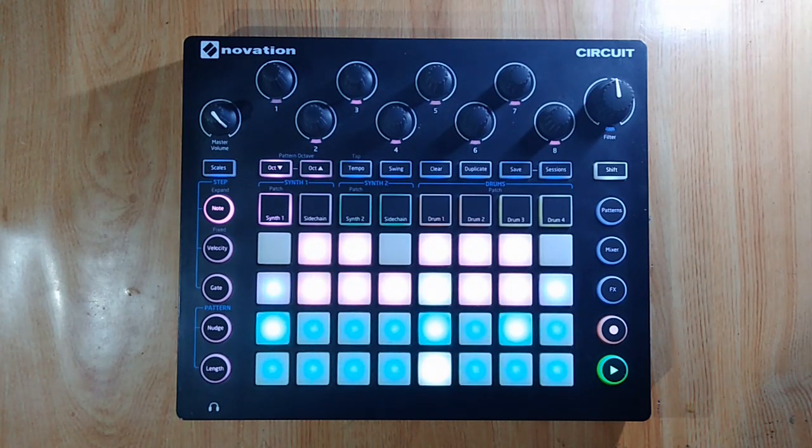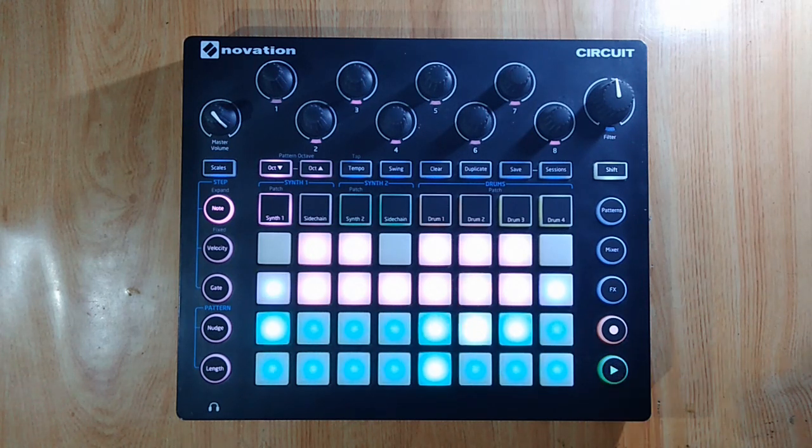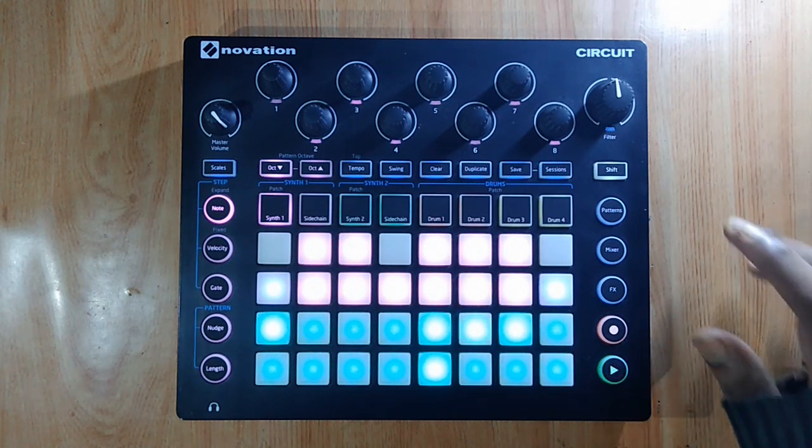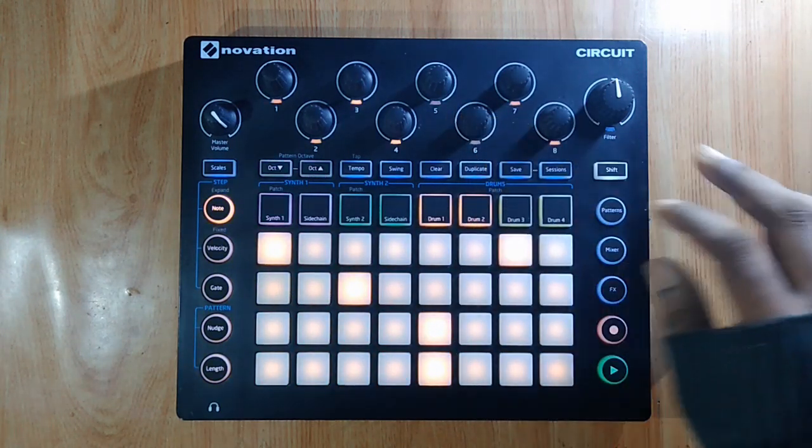Today I'll talk about what I would like to see in the next update of Novation Circuit firmware. Presently with the 1.8 firmware, Circuit looks something like this.